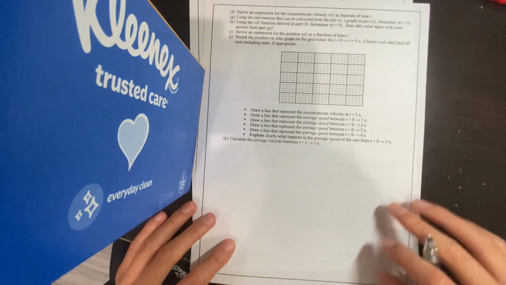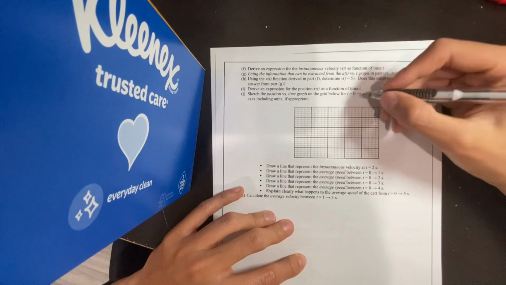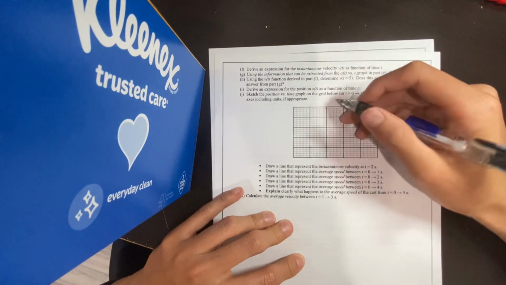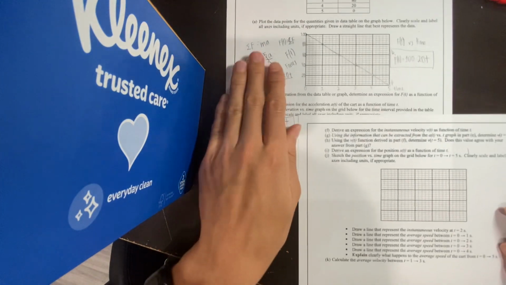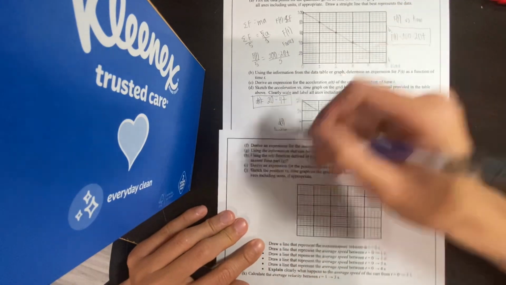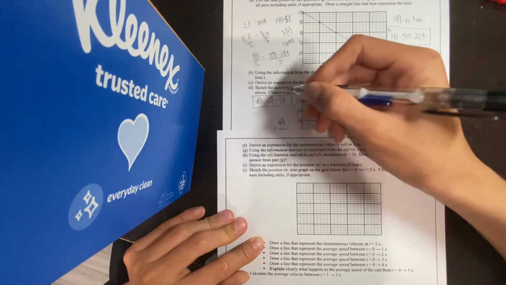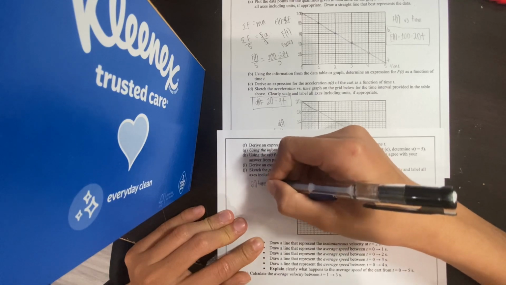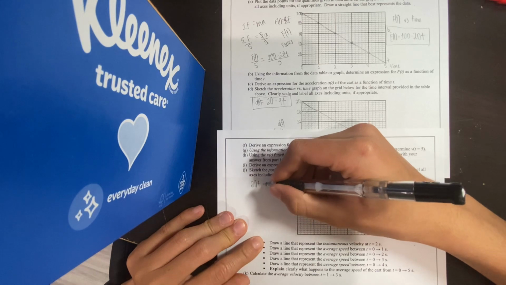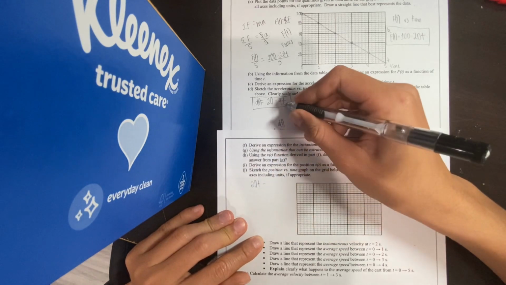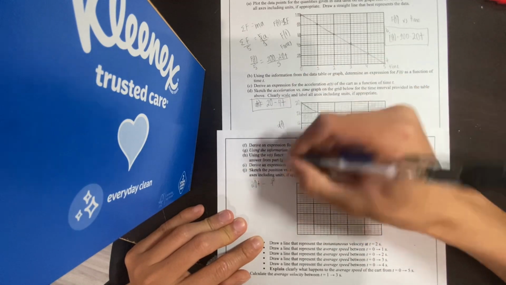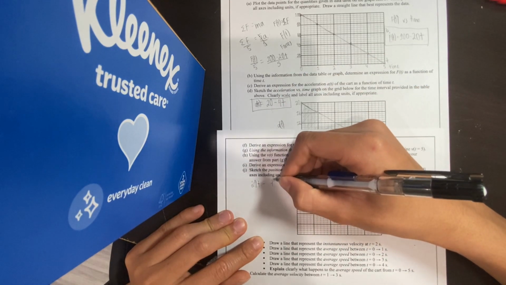Moving on, have part F. Derive instantaneous velocity. As I said before, we can just use the equation that we have right there to integrate that. We're gonna get 20t, minus the t is gonna become a square, so the t is gonna get a square, and it's gonna be 2.